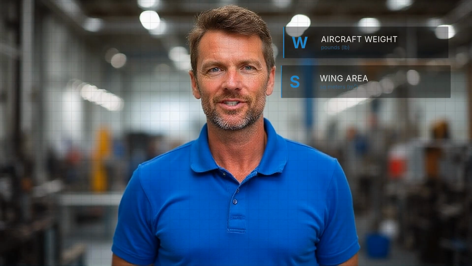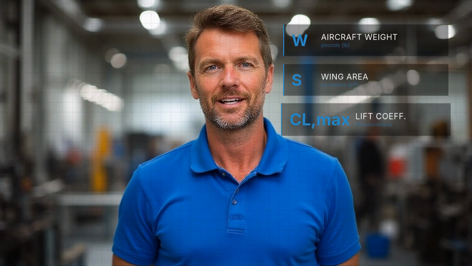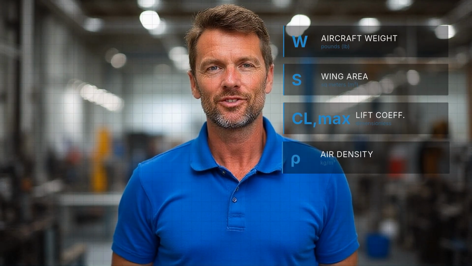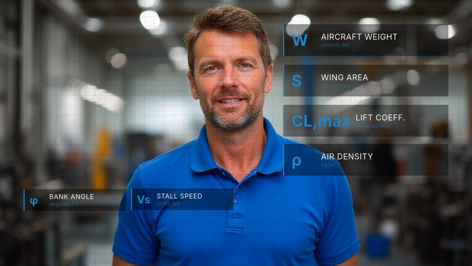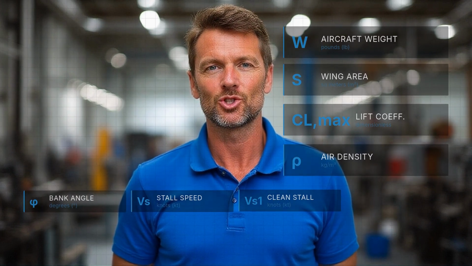Next, enter your aircraft weight W in pounds, wing area S in square meters, maximum lift coefficient CL,max, and air density ρ in kilograms per cubic meter. Additional fields include bank angle φ in degrees, target stall speed Vs, stall speed clean Vs1, and stall speed loaded Vs2 in knots.